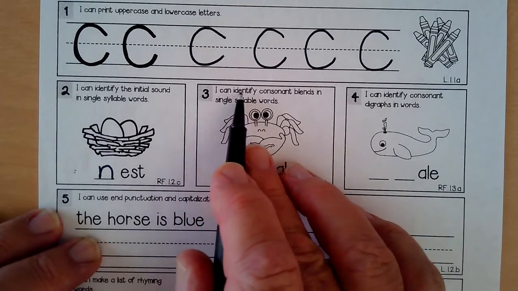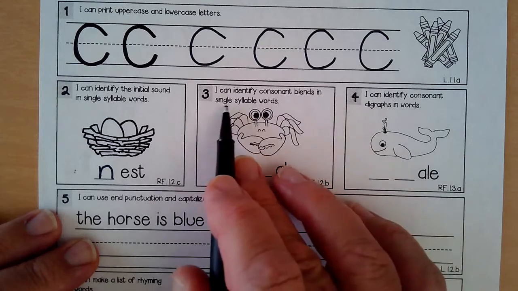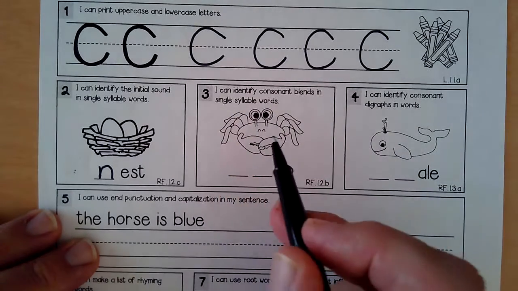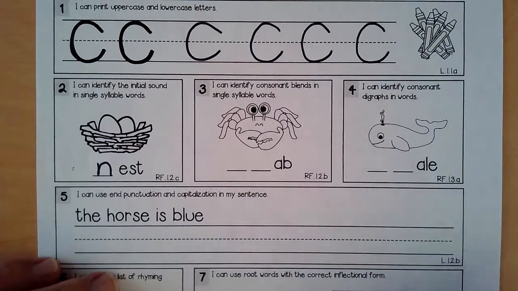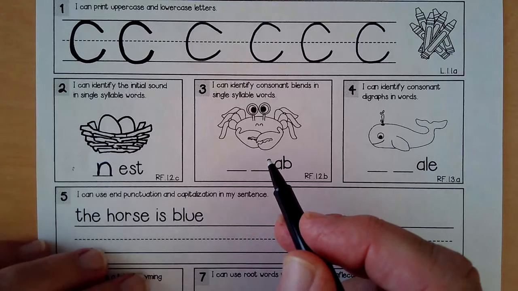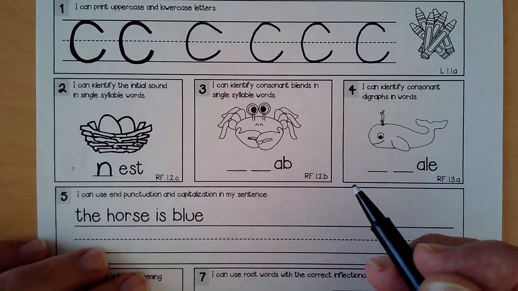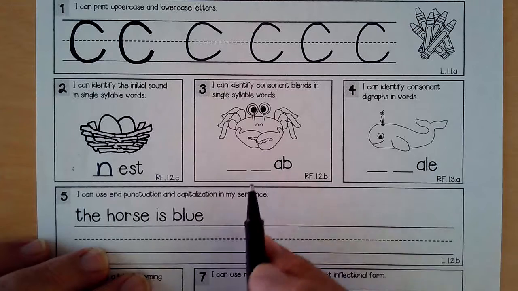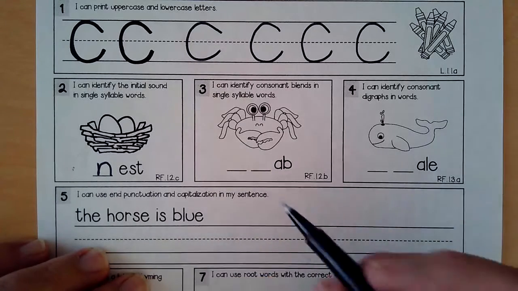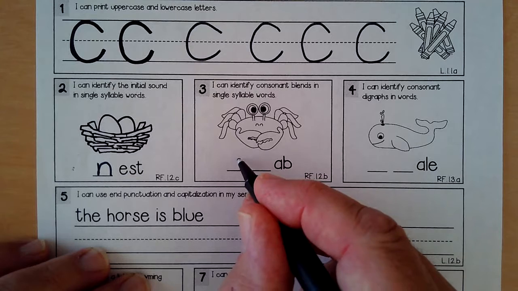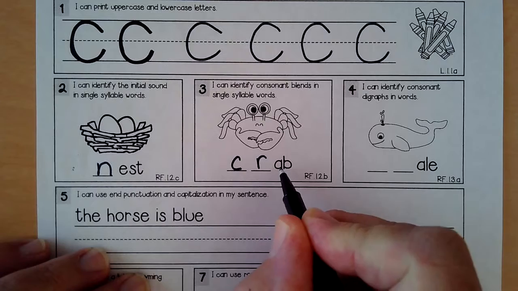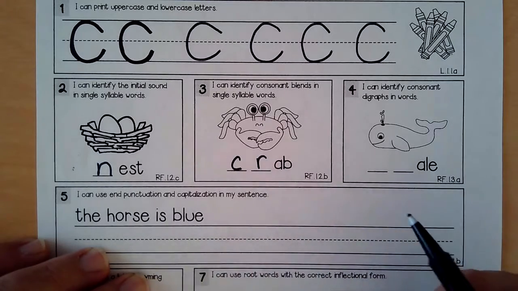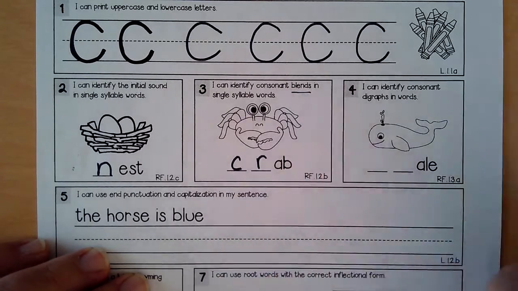Number 3, I can identify consonant blends in single syllable words. Now this is a creature that lives in the sea, and it is a crab. Crab. It's got 2 sounds, and I say both of those sounds when I'm writing this word. Crab. These 2 letters together, they blend together to make one sound, crab.